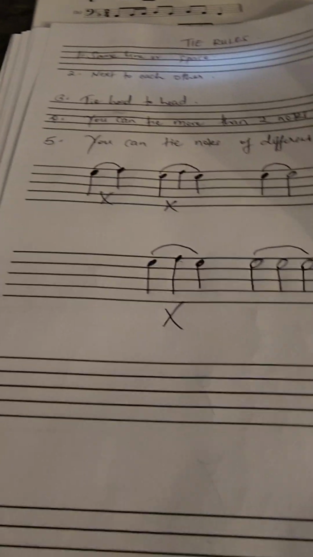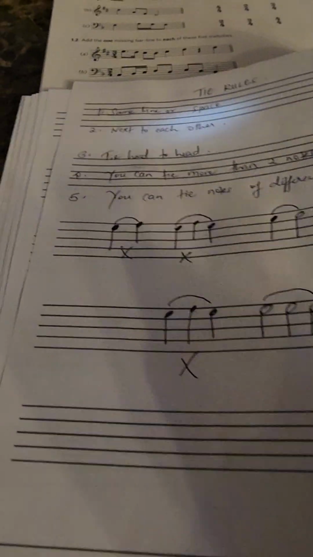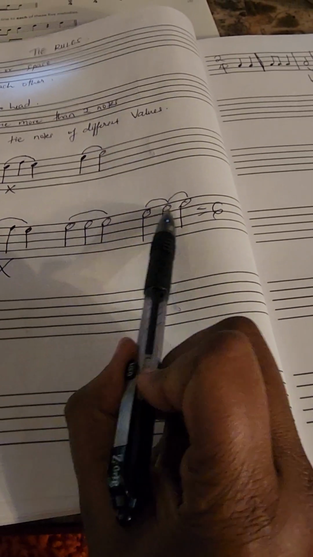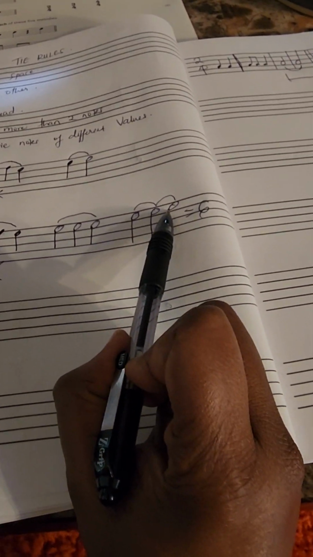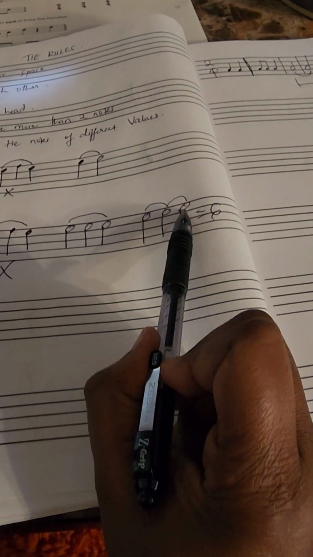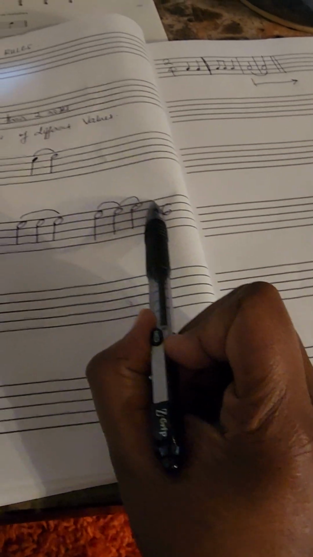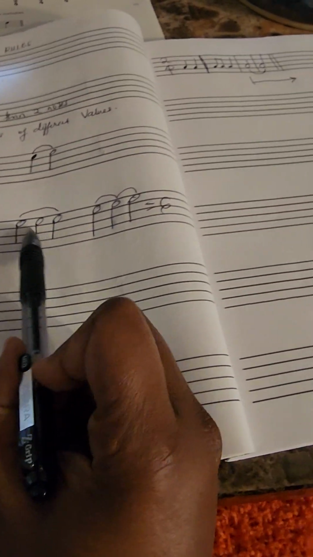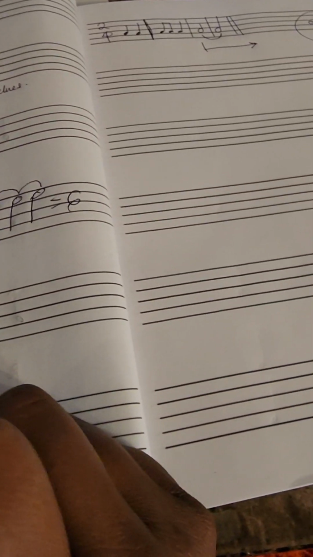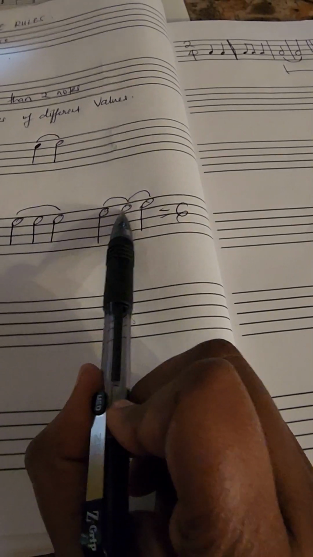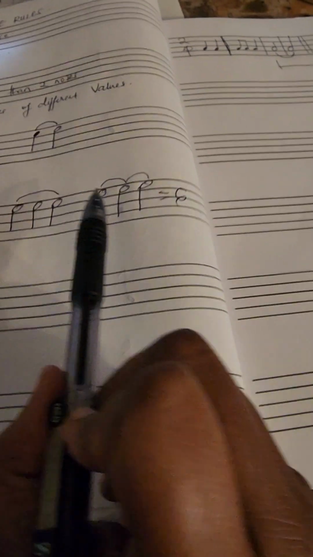The rule here would work. Same line or space. In both of these, we are on the same space. Next to each other. They are all next to each other. You tie head to head, from head to head to head. And then you can tie more than 2 notes. So in our case, we have 3 notes here.